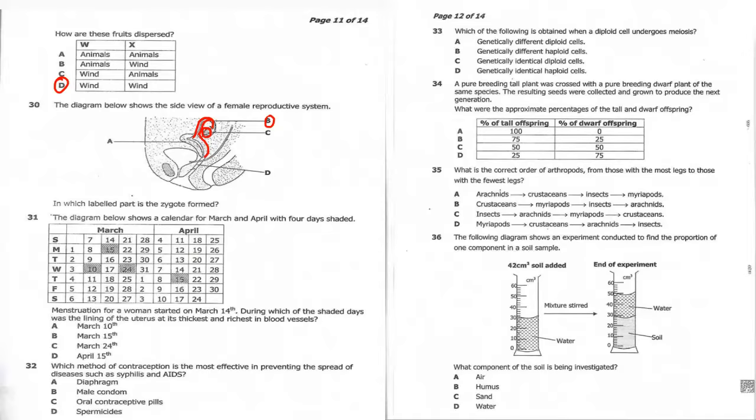Question 31. The diagram below shows the calendar for March and April with 4 days shaded. Menstruation for the woman starts on the 14th. During which of the shaded region was the lining of the uterus at its thickest? Now, the thickening of the uterus starts before menstruation.